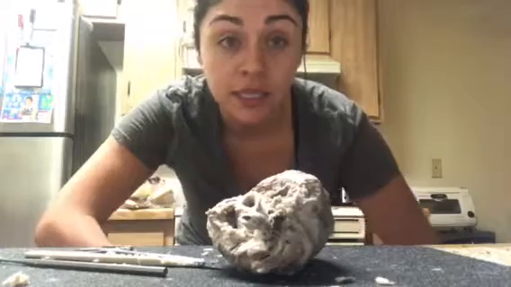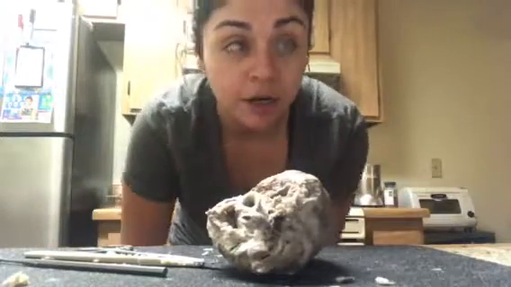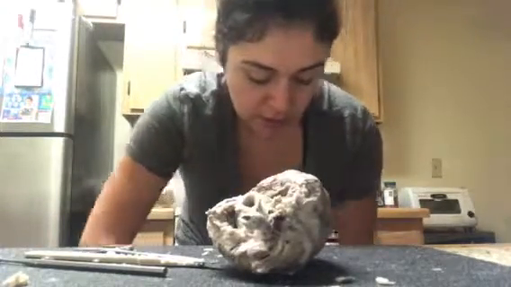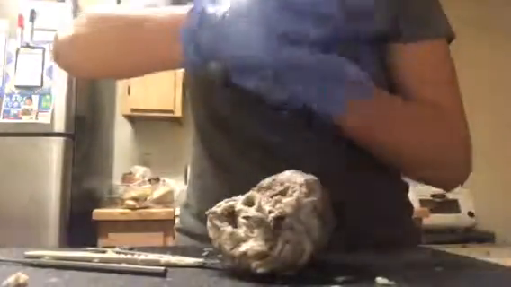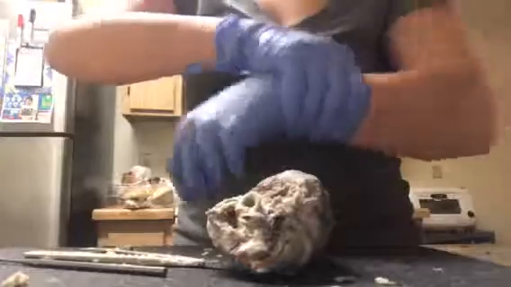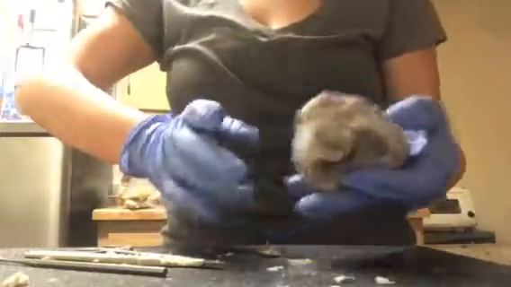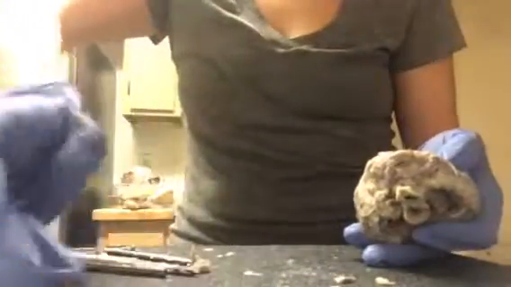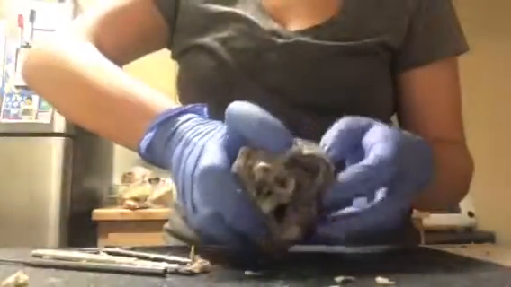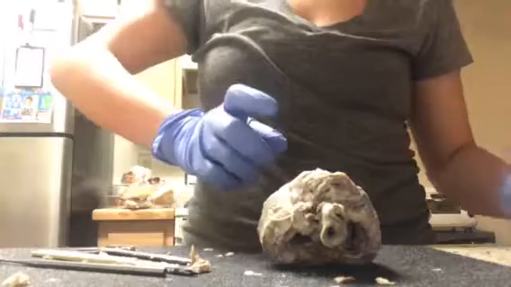I'm going to be doing the dissection of the sheep heart. So I'm just getting my gloves on. I've already taken the outside membrane off, cut a few pieces so that I can expose the parts that I need to.